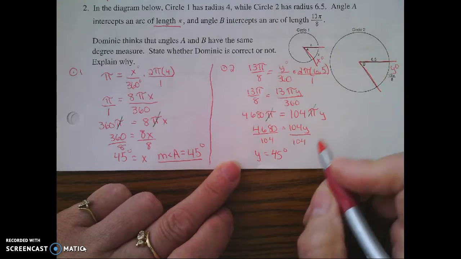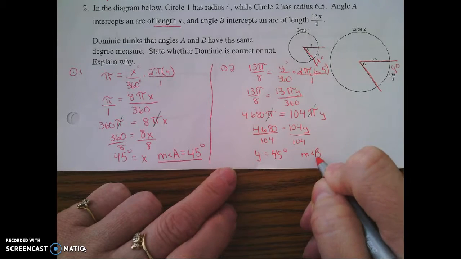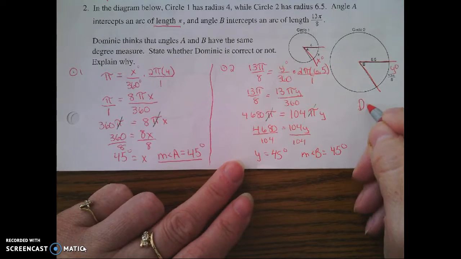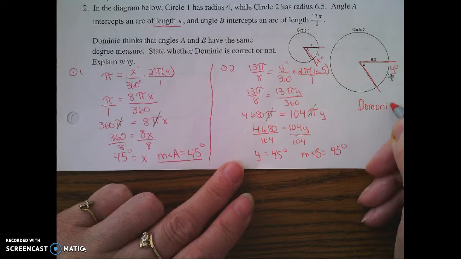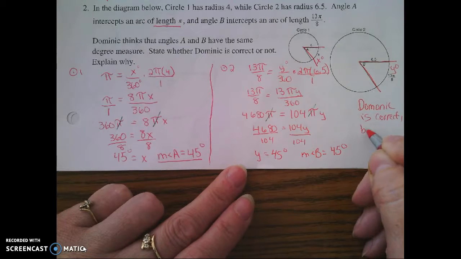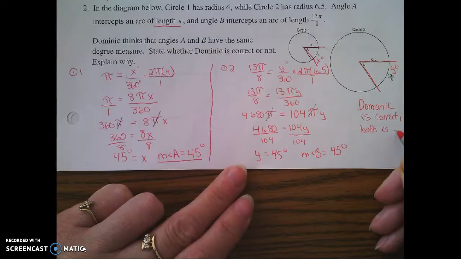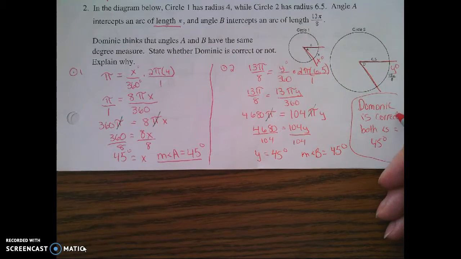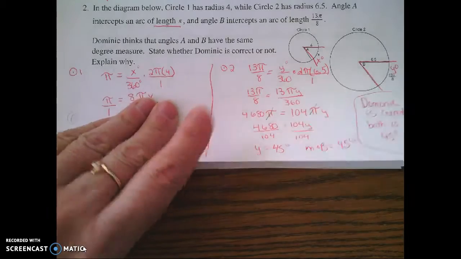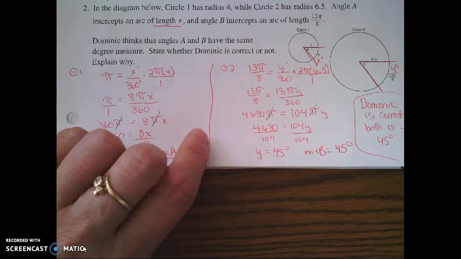Angle B is a central angle. So the measure of angle B is equal to the measure of the arc. So Dominic is correct. Both angles equal 45 degrees. That was a little sloppy. All right, so that is that question. And like I said, that was on a Regents exam one year.